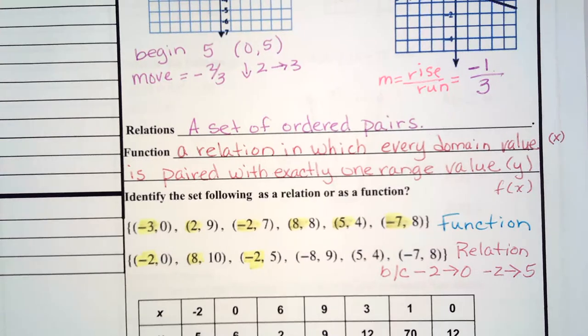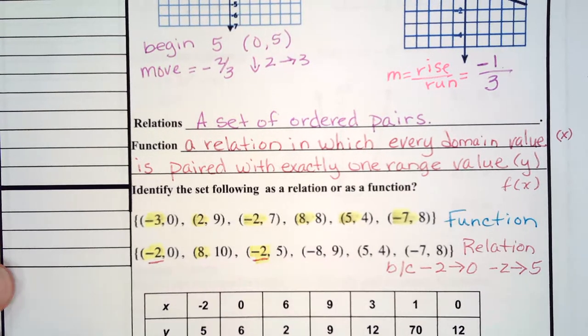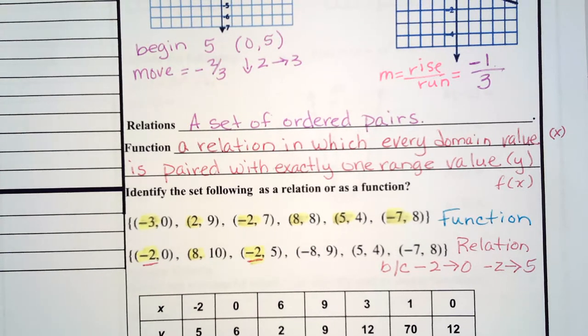In other words, the -2 repeats as an x value. So it is only a relation, it is not a function.